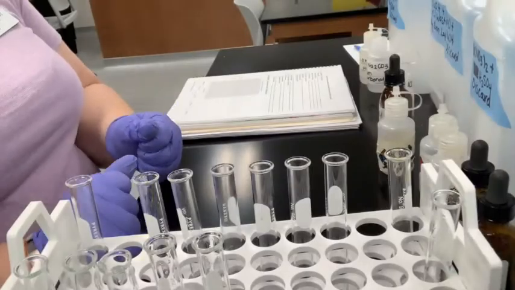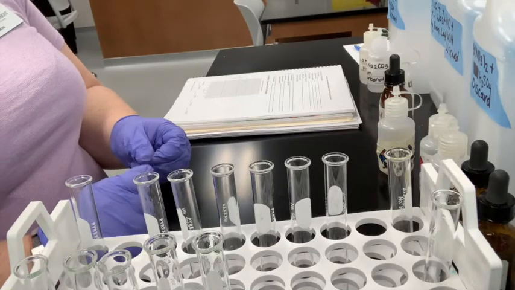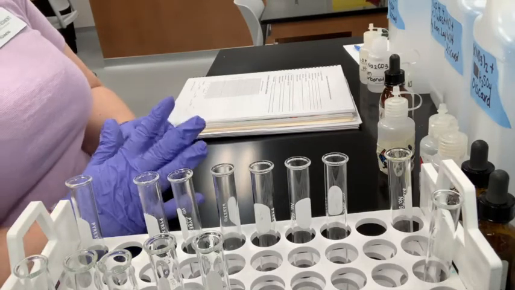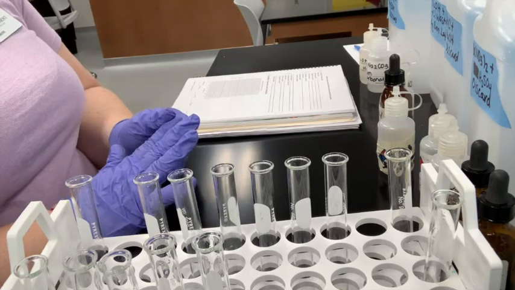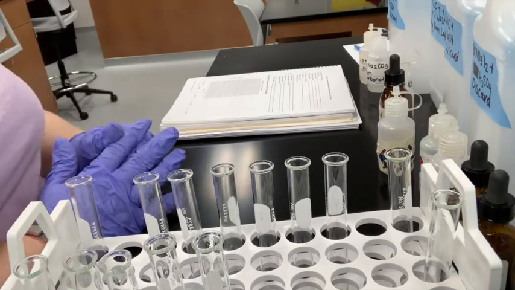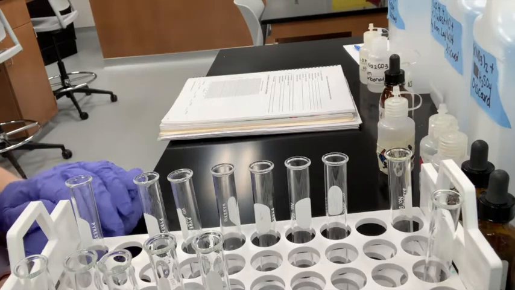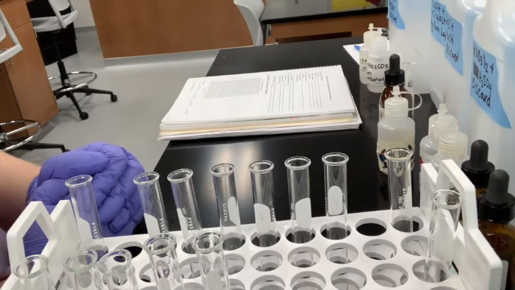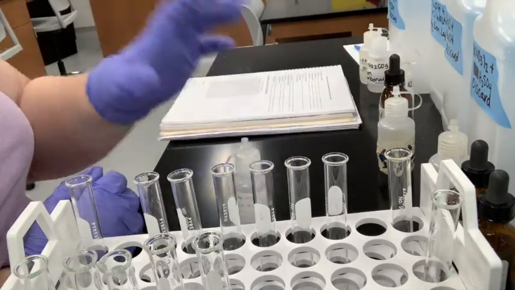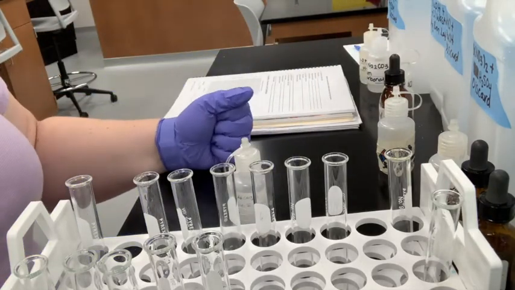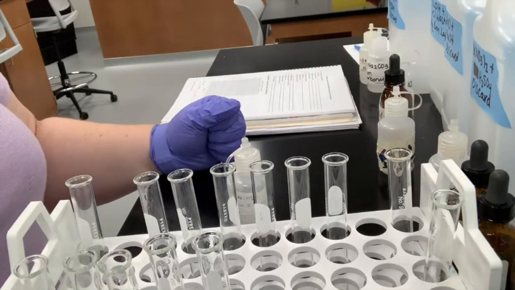Moving on to the next reaction. This is number 15 in your book, on your report sheet where you're recording observations and writing out the equation for the chemical reactions here. Number 15 is lead 2 nitrate. Your book actually just calls it lead nitrate, but it is lead 2 nitrate.